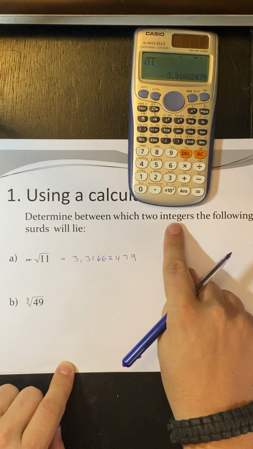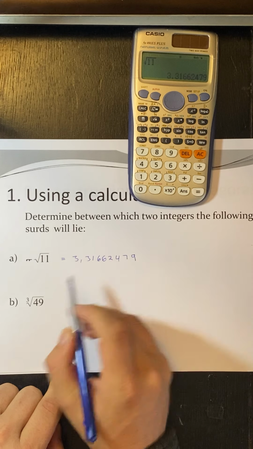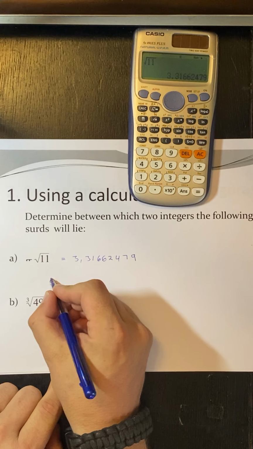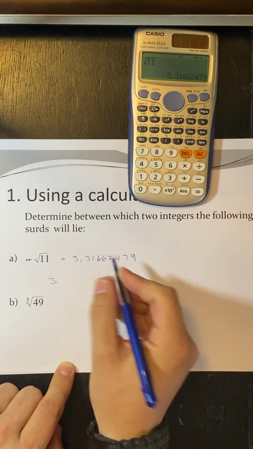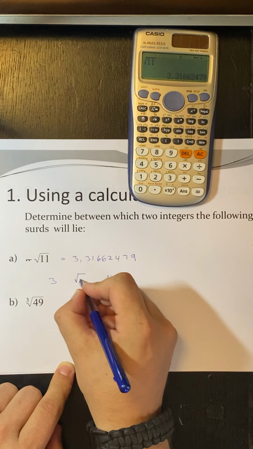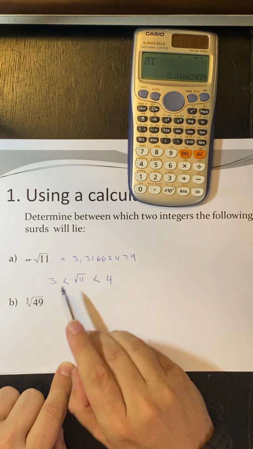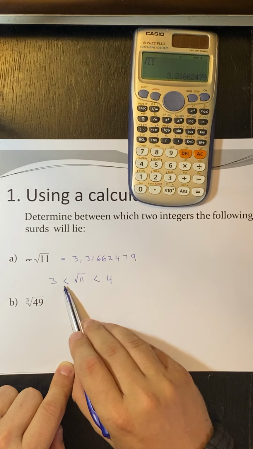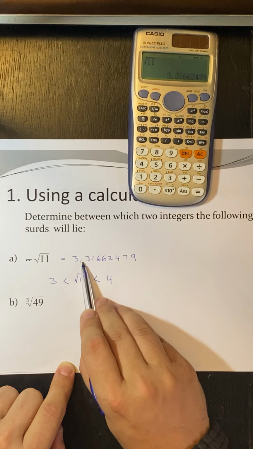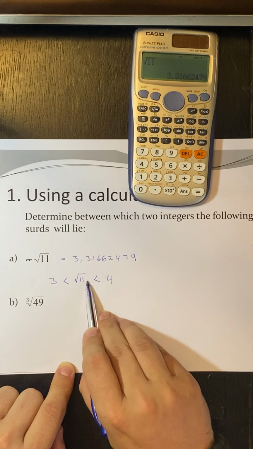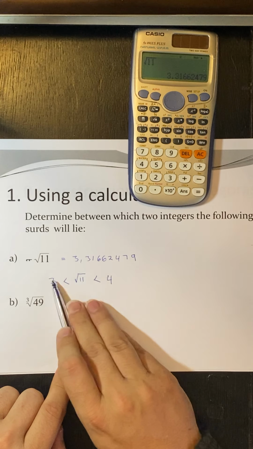Now, we want integers, so we can see that this will lie between 3 and 4. Remember that these are inequalities. All this is saying is that the square root of 11 is bigger than 3, which it is, but less than 4, which it is. So it lies between 3 and 4.